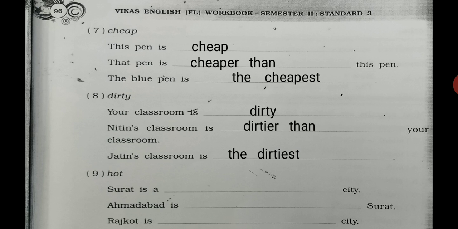Hot is an adjective. Surat is a dash city. Ahmedabad is dash Surat. Rajkot is dash city. So, Surat is a hot city. Ahmedabad and Surat, two cities, are compared here. So what will be the answer? Hotter than Surat. And Rajkot is. Now in the third sentence, Ahmedabad, Surat and Rajkot, three cities are compared. So the answer will be the hottest.